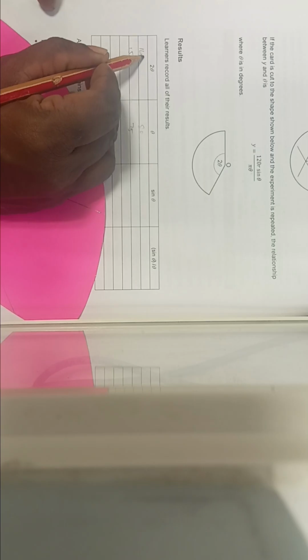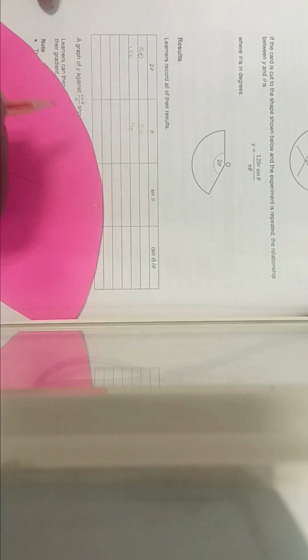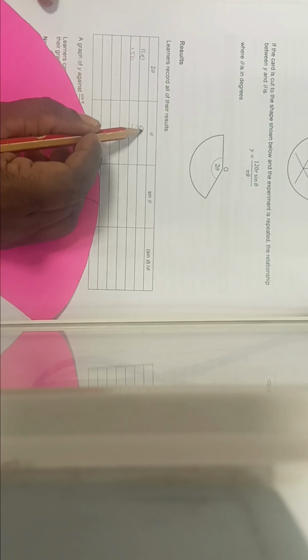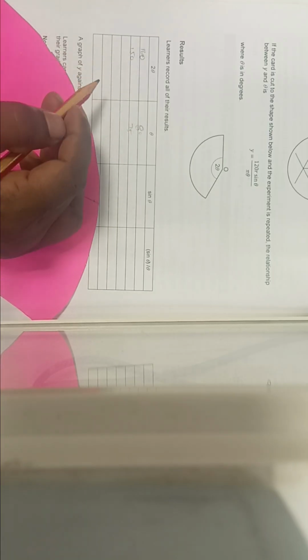So there is a 2 theta I mentioned here. 160 is the 2 theta. So now theta is 80, because 2 theta is 160 means theta equals 80.